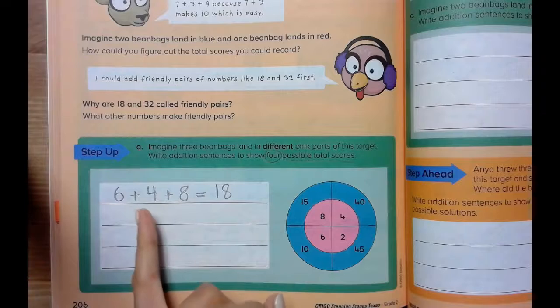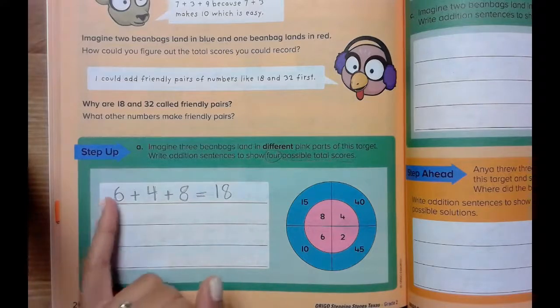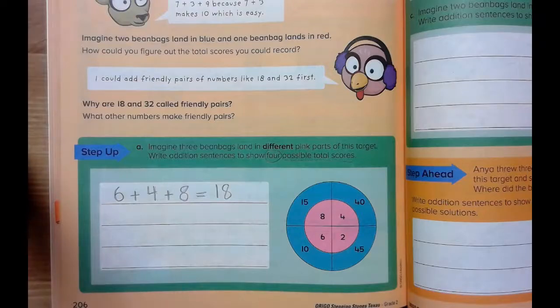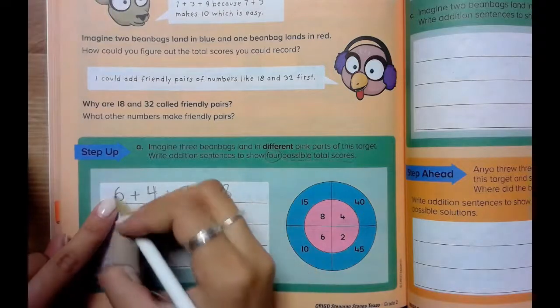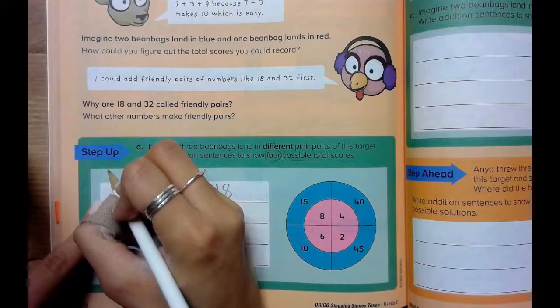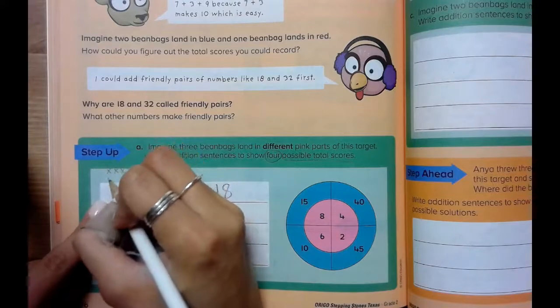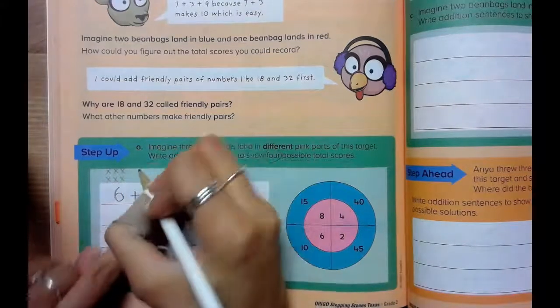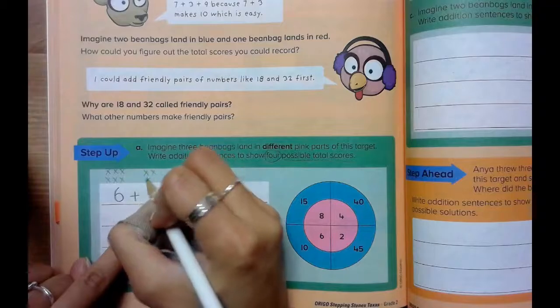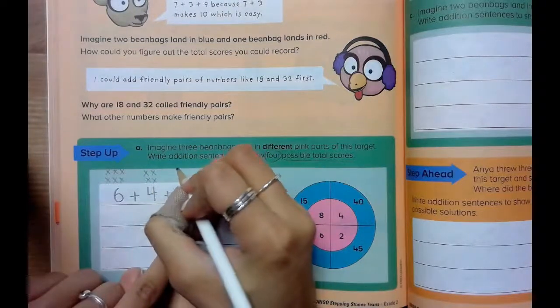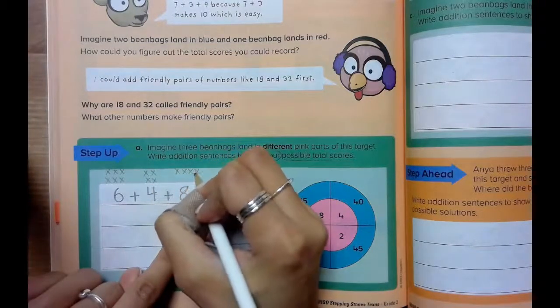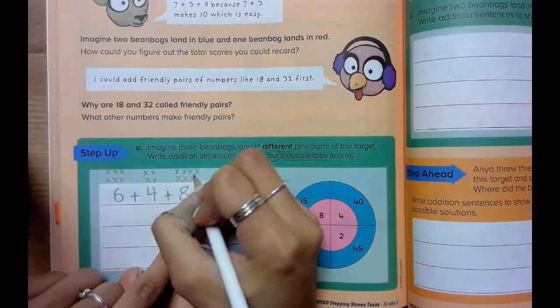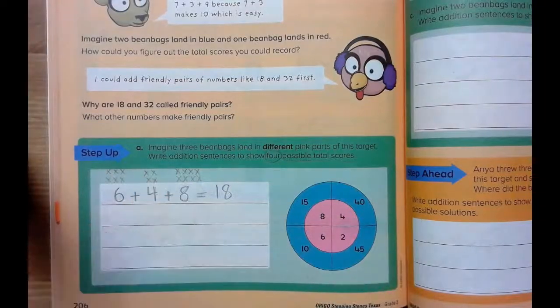You can always draw out your tens and ones. Like if I wanted to represent them above, you could also do this. I could draw 6 ones above my 4 ones and my 8 ones. And then I could go and count my ones to see how many I have. That is another way that could help you solve these problems.